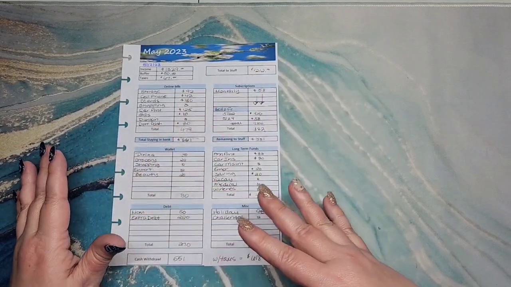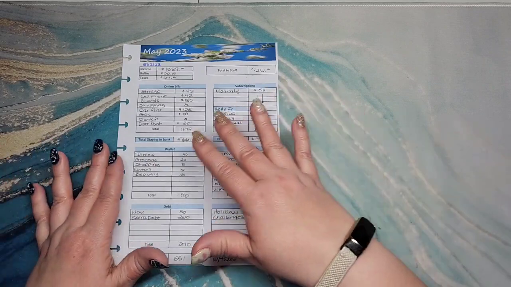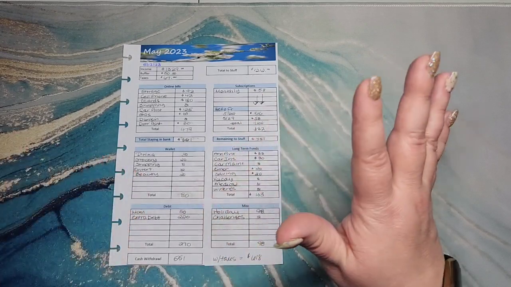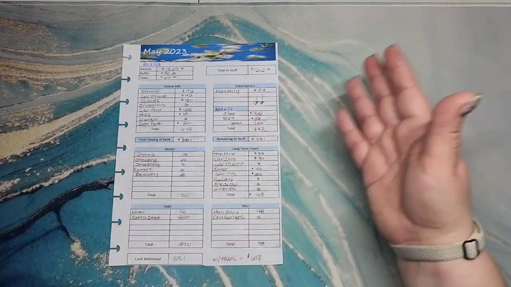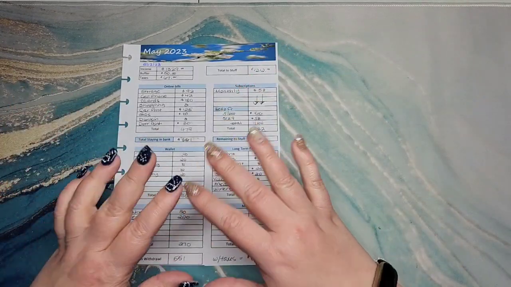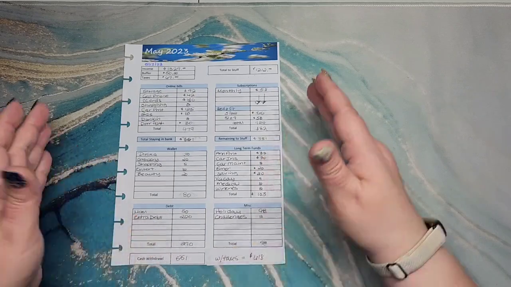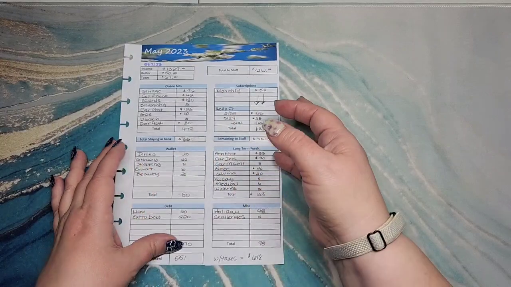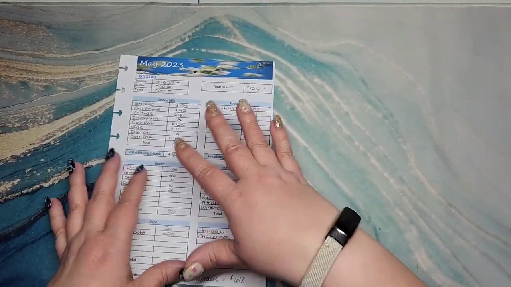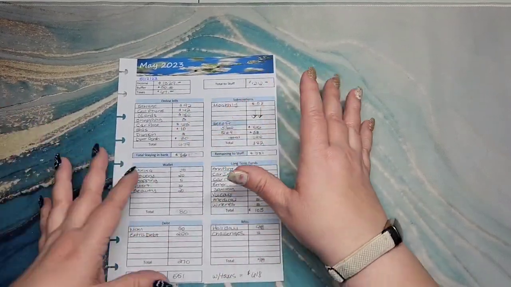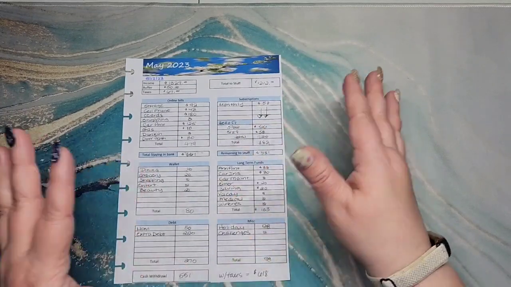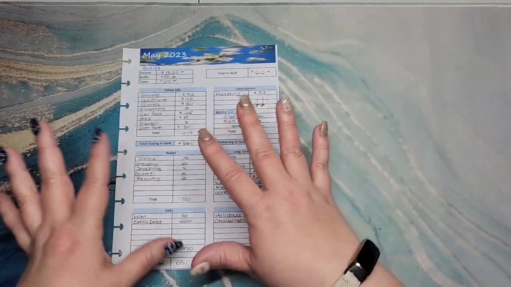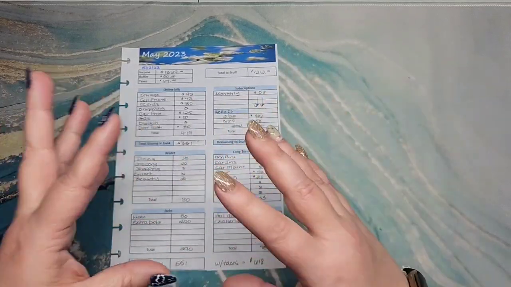I typically do a zero-based budget, which means I am assigning every dollar from my paycheck a job. Every dollar has a specific category that it goes into, and there's nothing left over. So I do have kind of a buffer, which is like a miscellaneous category. That's the only thing where it might go towards different types of things, but it's still assigned to that category.